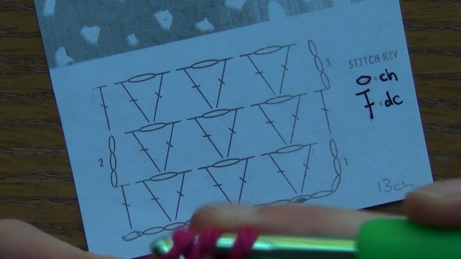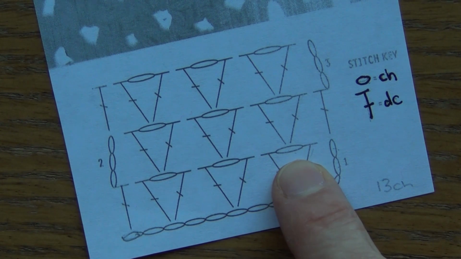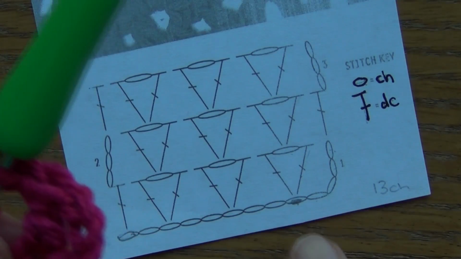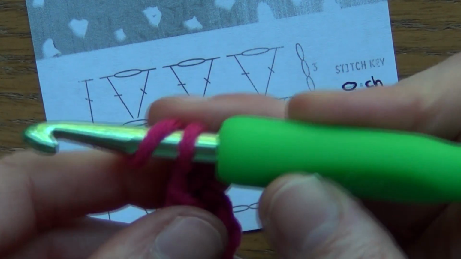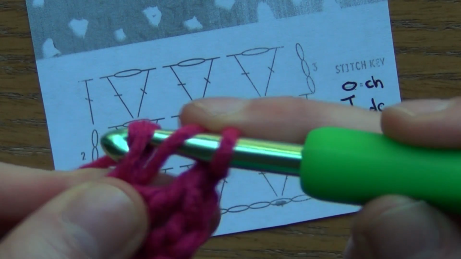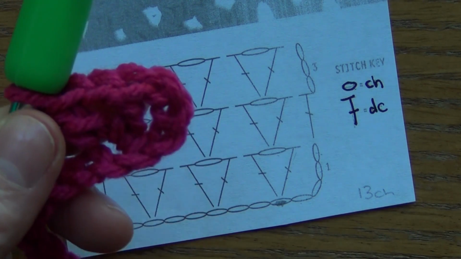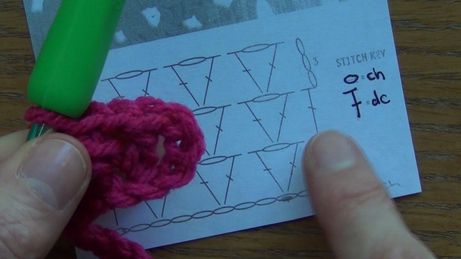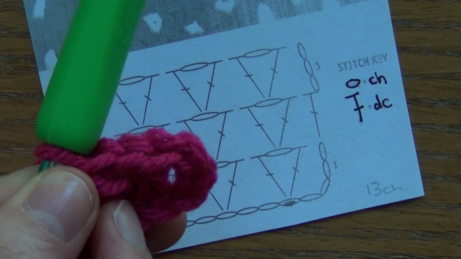So I do 1 double, and then it says to do 1 chain. So I'll do 1 chain and another double in the very same chain. You can find the same place where you did the double crochet, and I have made 1 chain over there. So double crochet in that same place. And whatever you are crocheting here should look exactly the same as this. So here you can see I have this turning chain, a double, a chain 1 there, and a double.